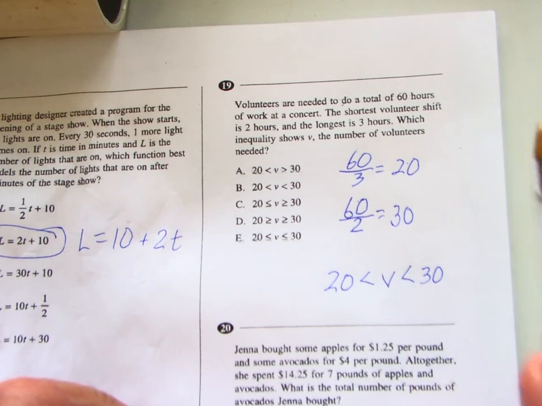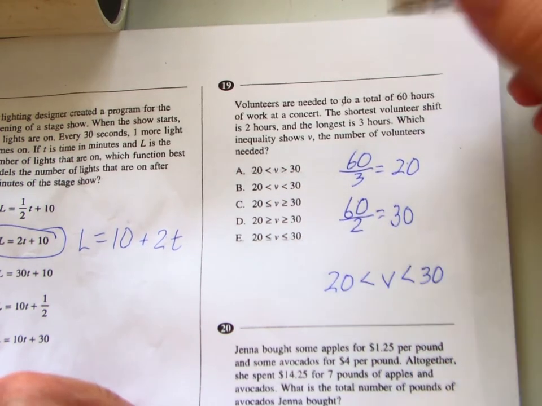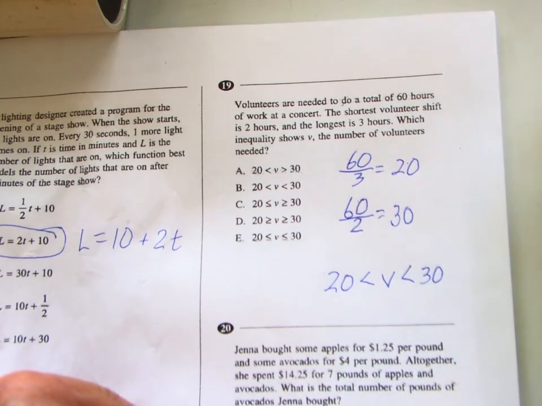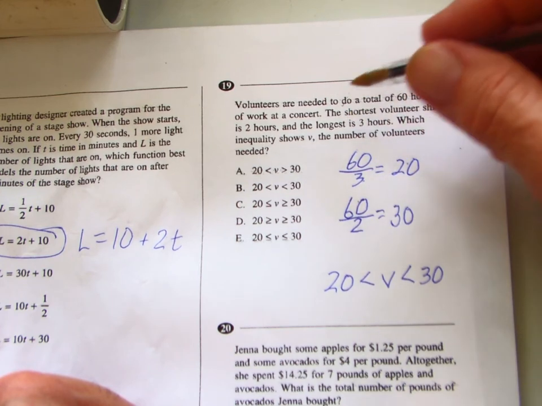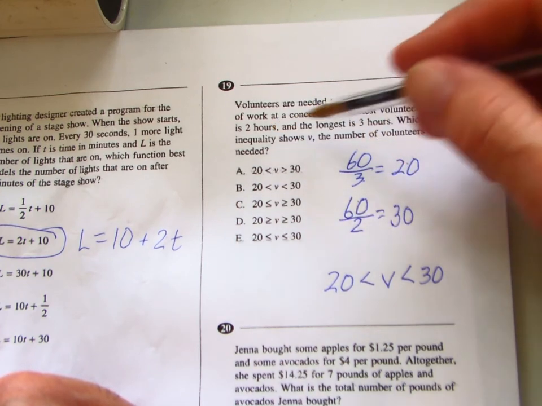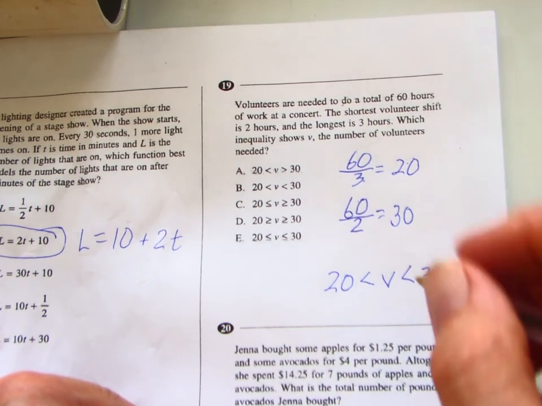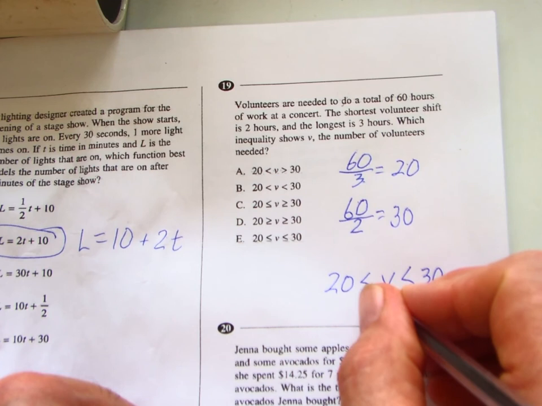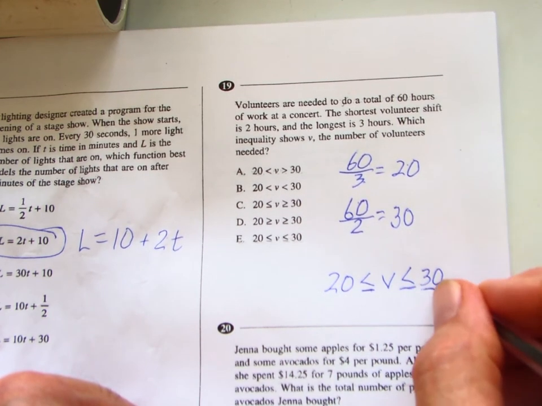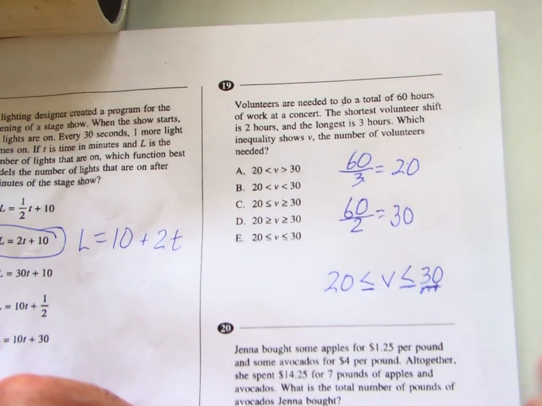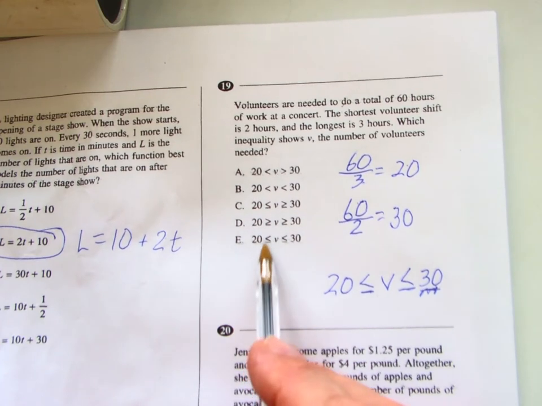So that looks good, except for one thing. We have to know, is it this kind or is it with the equal underneath? Can they be exactly 20? Can everybody work 3 hours? Yes. It doesn't say that one has to work 2 hours. No, they can all work 3 hours. So you might have everybody working 3 hours, so it could be less than or equal to 20. It can be 20, and it can also be 30. Less than or equal to 30. So this is the one we want. And which one is that? Right there.